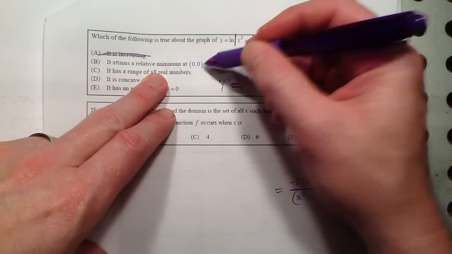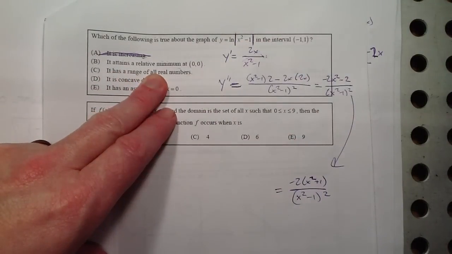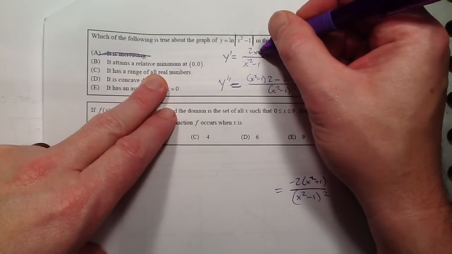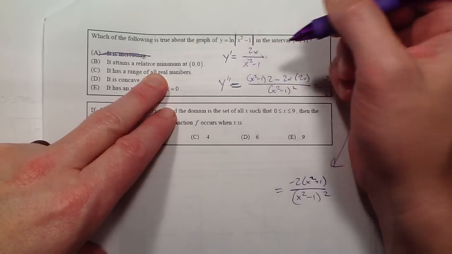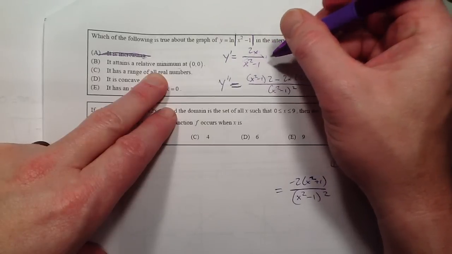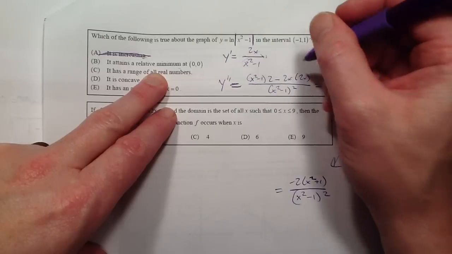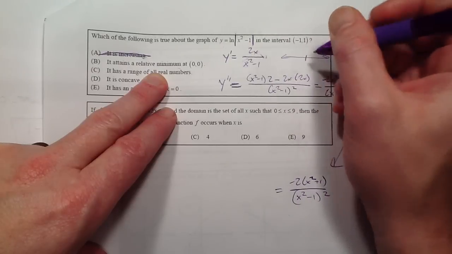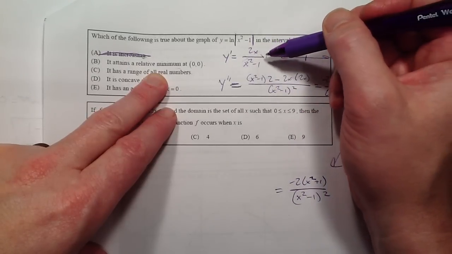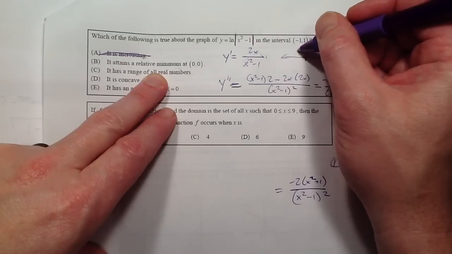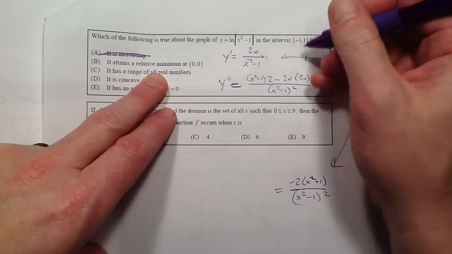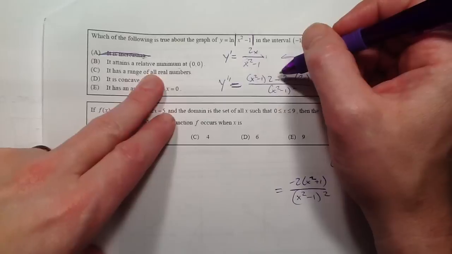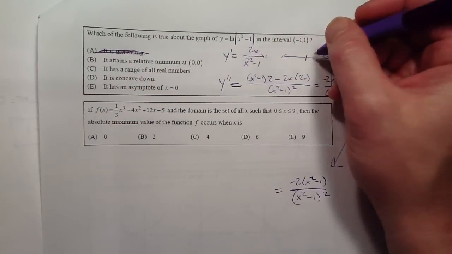Is there a relative minimum at (0, 0)? Let's see. At 0, it looks like this would be 0, right? And we could check the sides. I think we kind of did that, didn't we? Let's see, it's more complicated, isn't it?